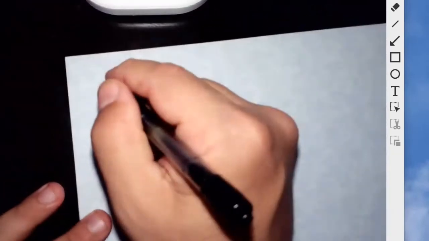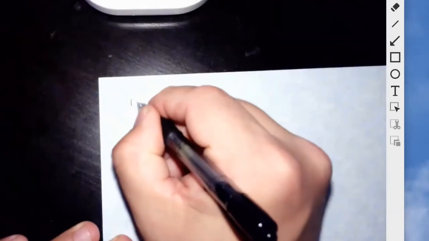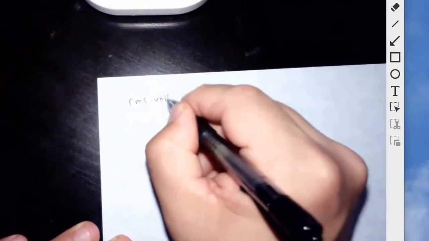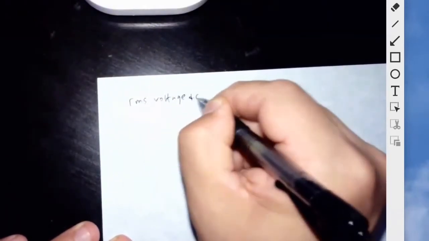Okay, so now let's talk about something else: root mean square voltage and current, RMS.